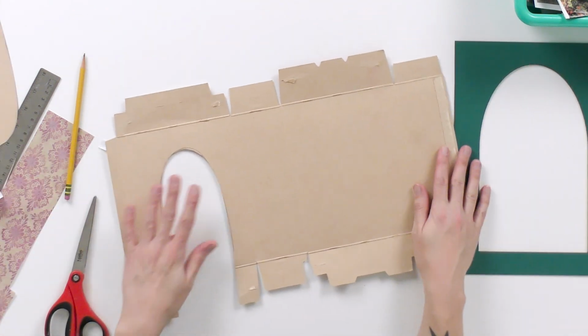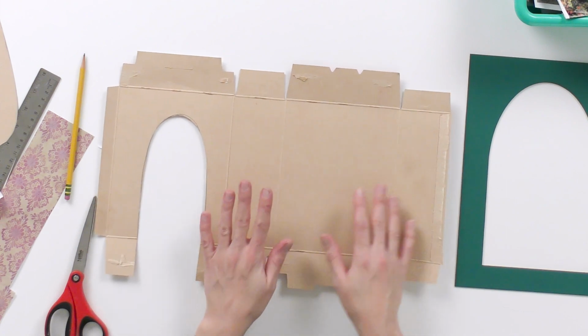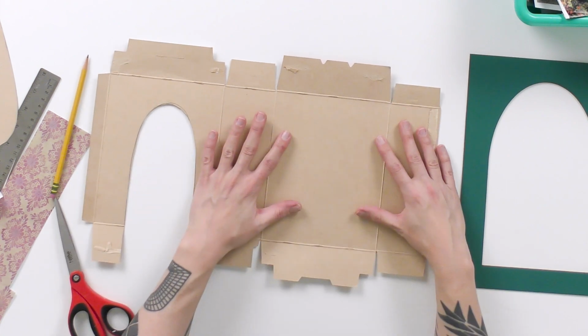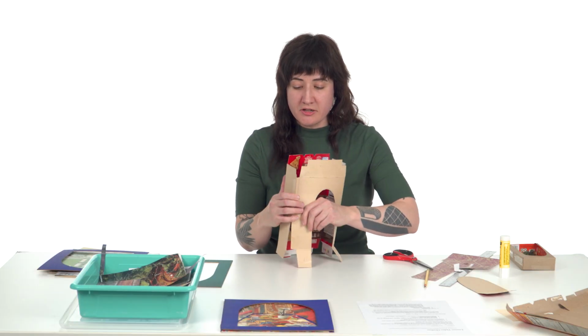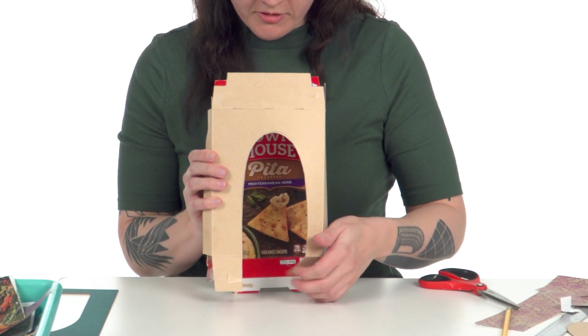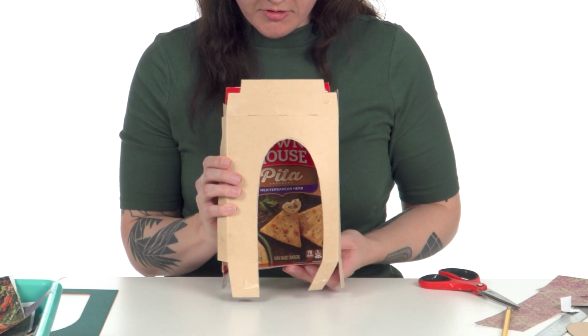So you can use the same steps we just went over with a cardboard box as well, and put that collage here. So once your box is folded, you can tape that shut, and you will have a portal looking into your collage.